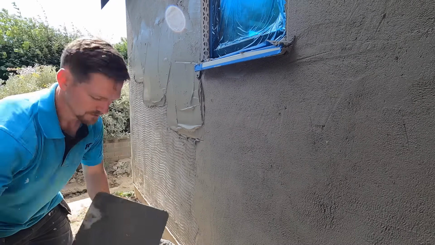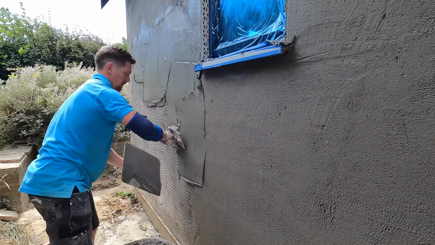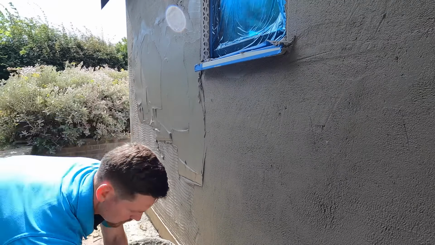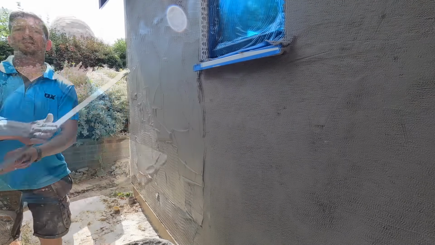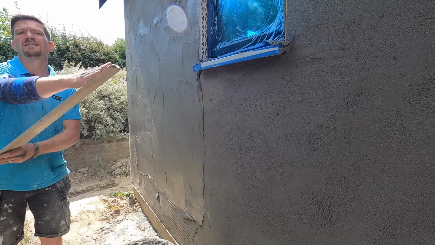So when you are applying it, when you're ruling it, just be careful that you're not going to leave it too long to float up. So yeah, this was the half of the day where all was good. The render's going on smoothly, we're applying it and ruling it flat.